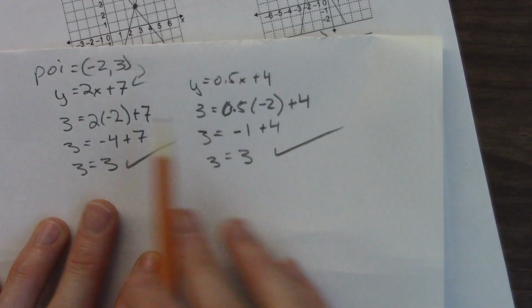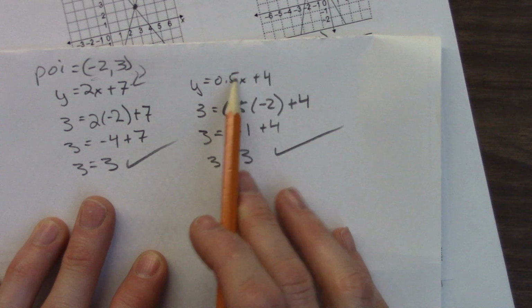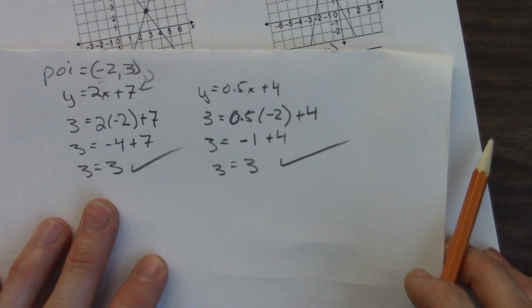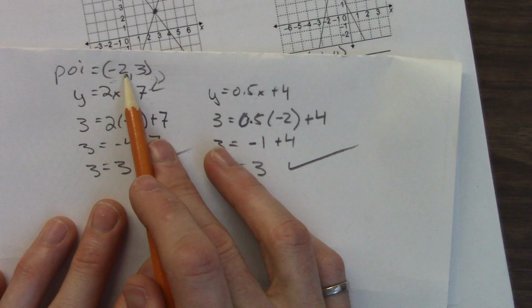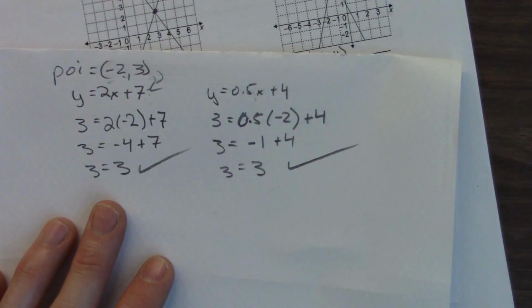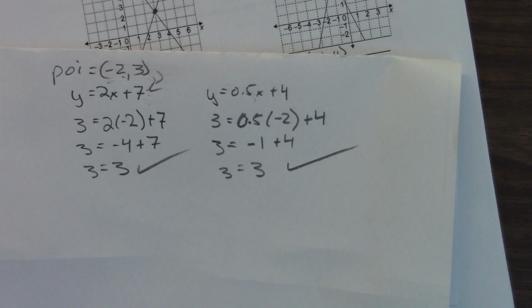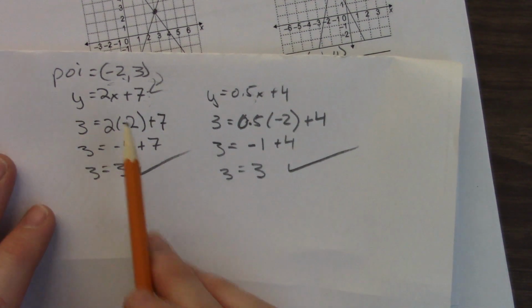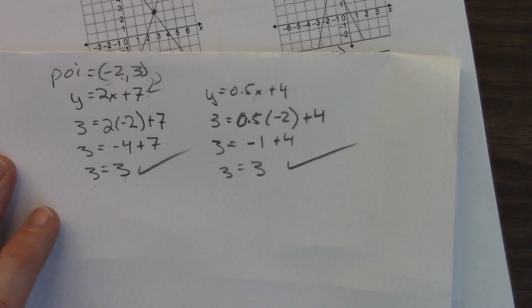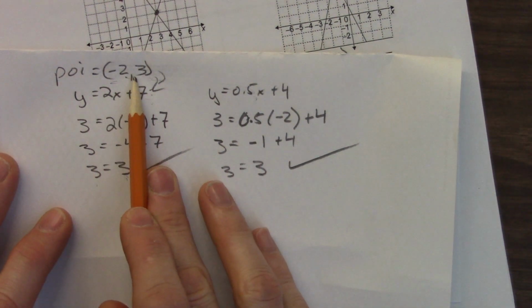Rudy, why did we do this? Why did we take this point and plug it back into these? Why did I take this point and plug it back into this and this? What was the point of that? Like how you do with the graph. Sorry? When you're plugging the points in, you have to make sure it was right. Yeah, I had to make sure it was right. I was checking it, right? And what happens if both sides are equal? What does it tell us? That's right. Yeah, that point is on the line.